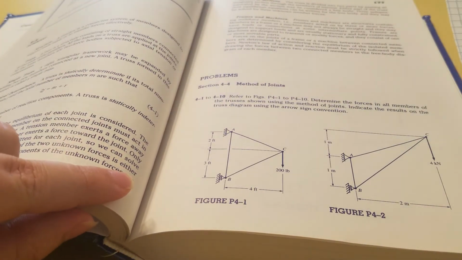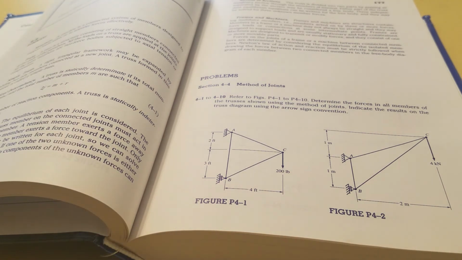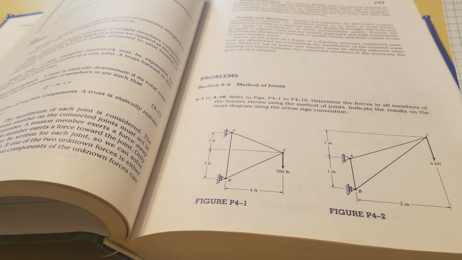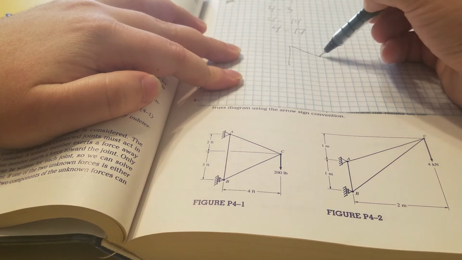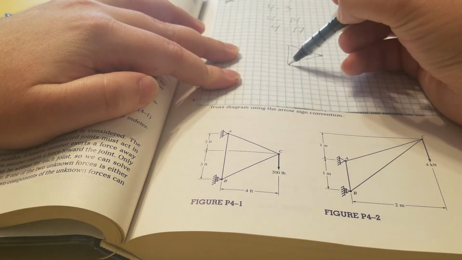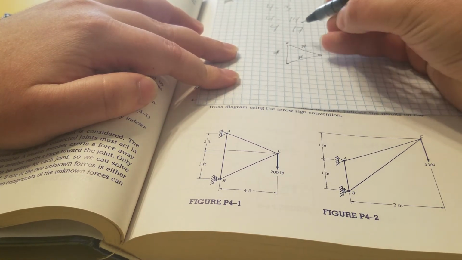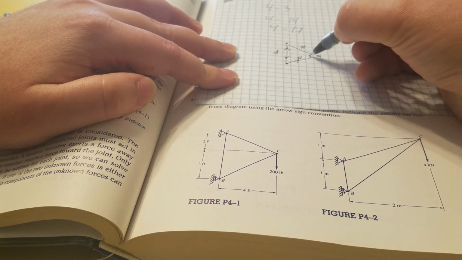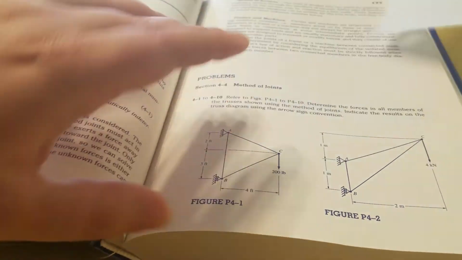4-1. Refer to figure 4-1. Determine the forces in all members of the truss using method of joints. Indicate the results on a truss diagram. Oh, and be careful of your arrow directions. At the end, in your answer, you would write your numbers and say whether they're compression or tension. I would actually prefer if it was just tension or compression, but anyway.